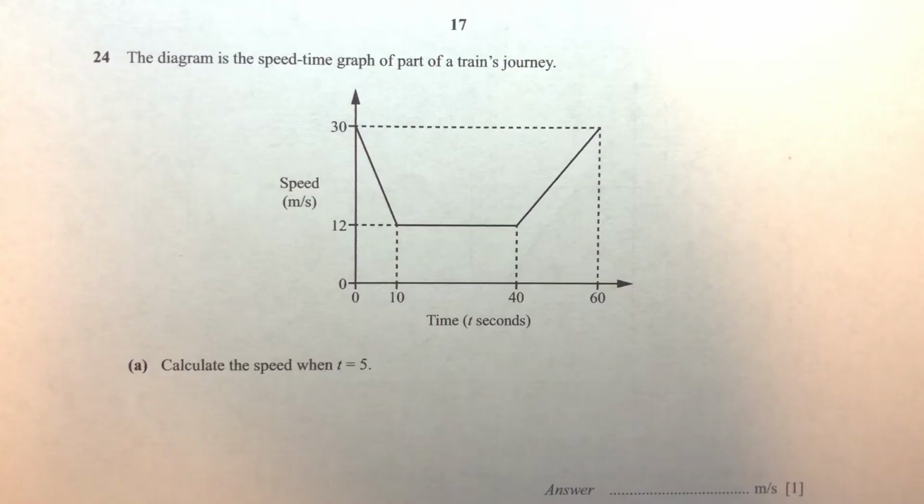But the main point. Question number 24. The diagram is a speed time graph of part of a train's journey. Question number 1. Part A. Calculate the speed of the train when t is equal to 5.